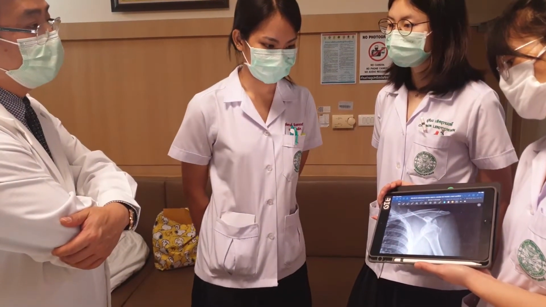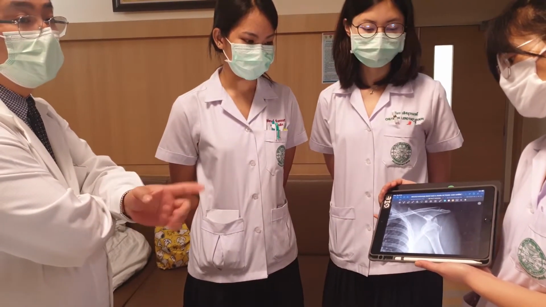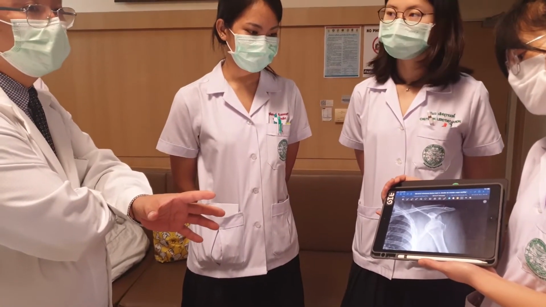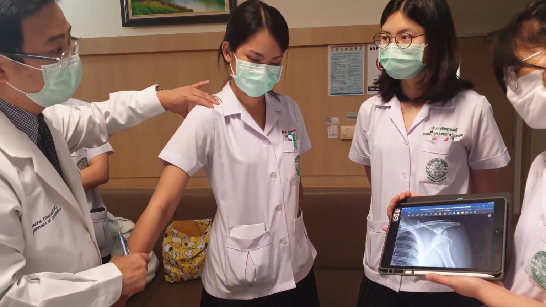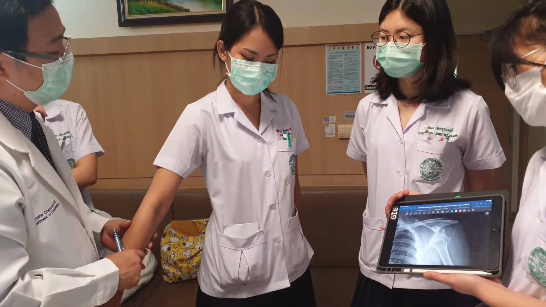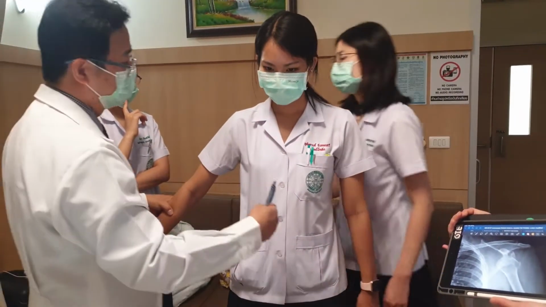So here is another trick. You have a tuberosity fracture, or an elderly patient has a dislocation. Sometimes you just pull traction and it will not reduce. So the trick is that you need another helper.